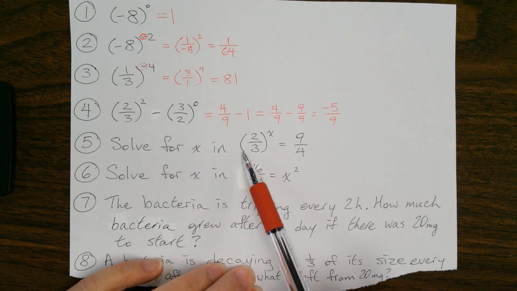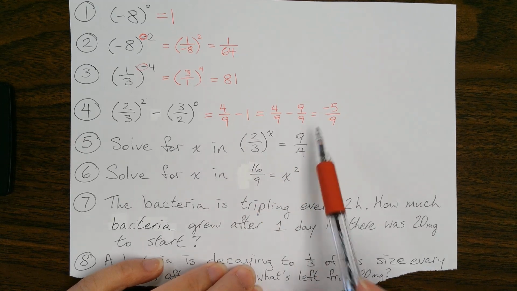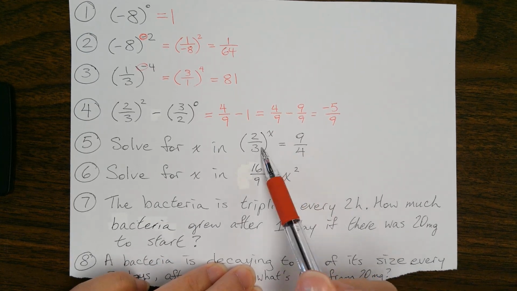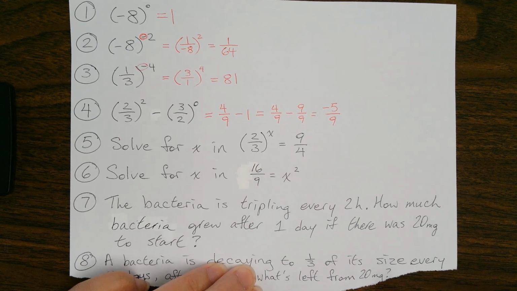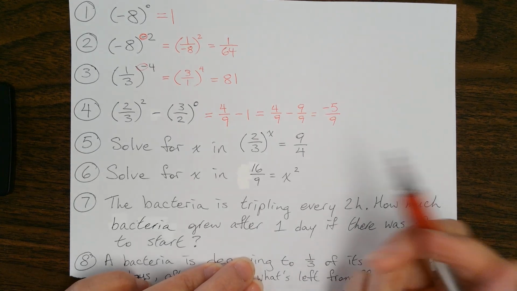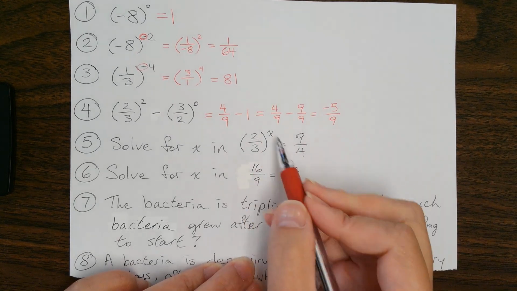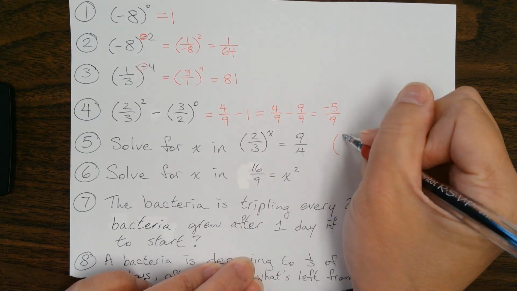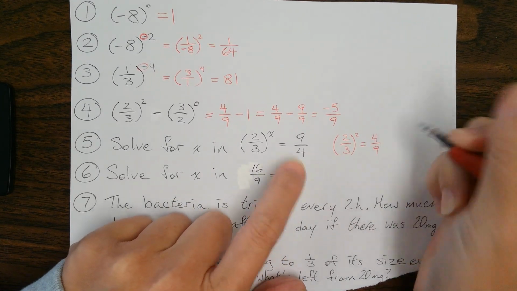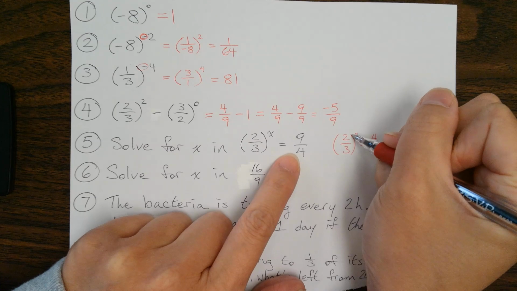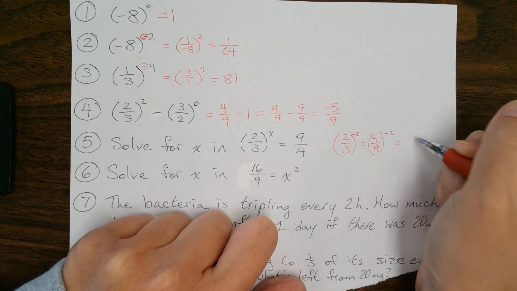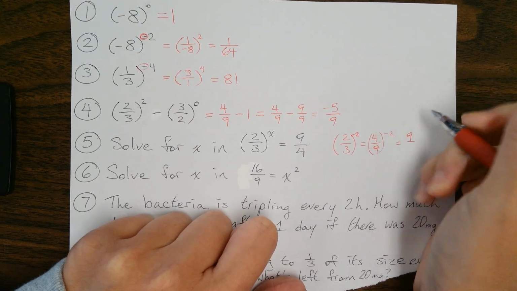Okay, number 5, solve for x in this. Okay, so this requires a little bit more thinking right here. So what's the connection between these fractions? Negative 2, that's right. So you could do this by guess and check, or by looking to see if there's a connection. So when I square it, 2/3 squared would give me the 4 over 9. But notice it's a flip. So that means instead of just 2, I should do negative 2.